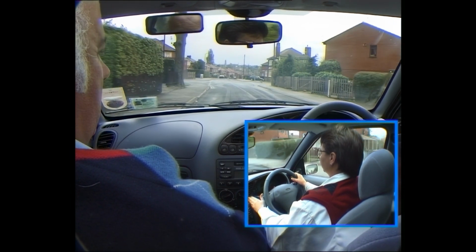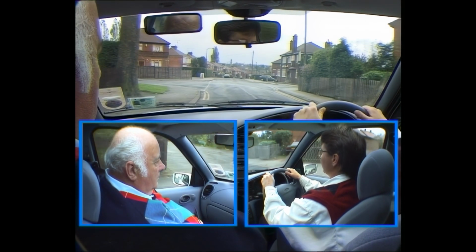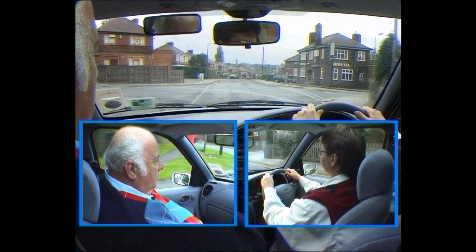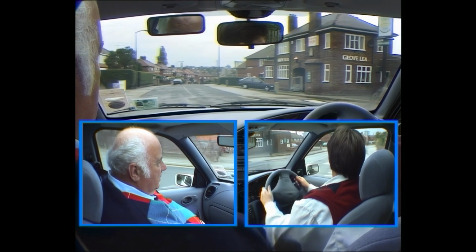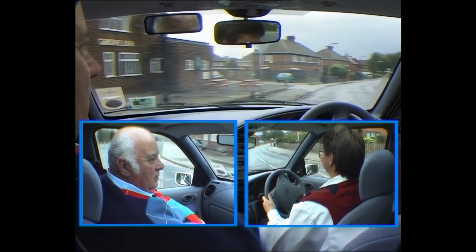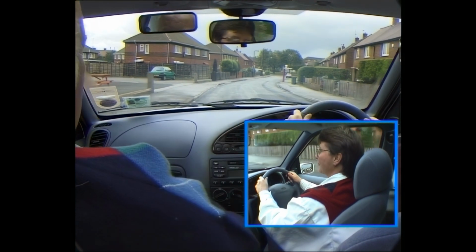Now, would we be on the major or minor road? We're on a major road. That's right. Remember your mirrors before you signal, always. So that was a nice easy one for you, wasn't it? Not a soul about. No. Right, and that was fine.